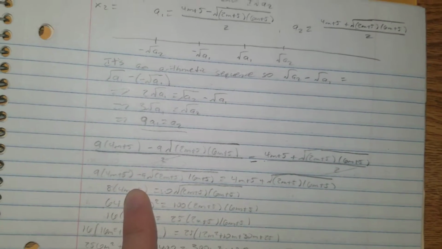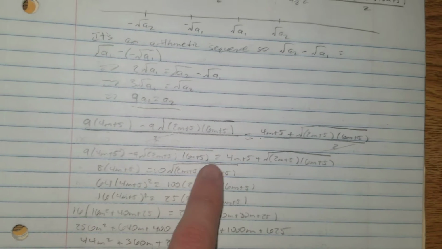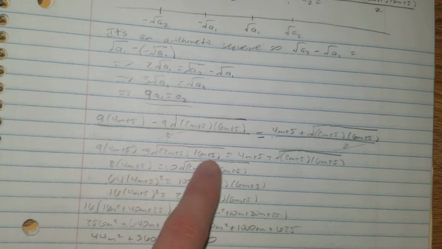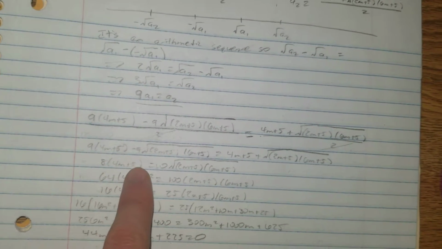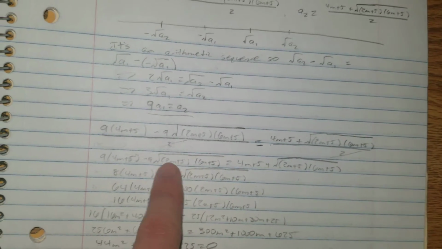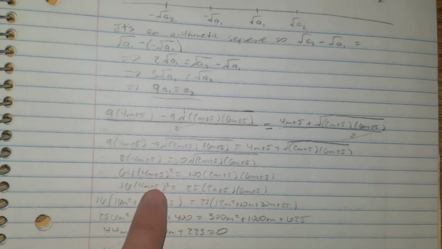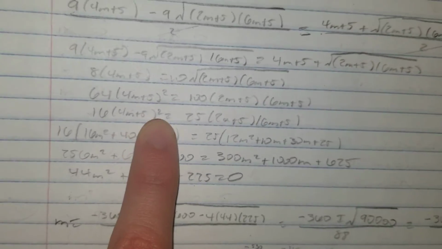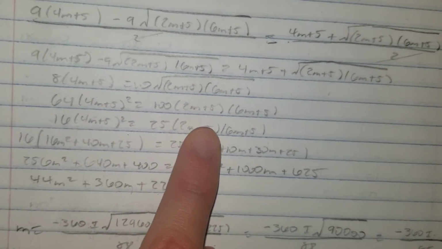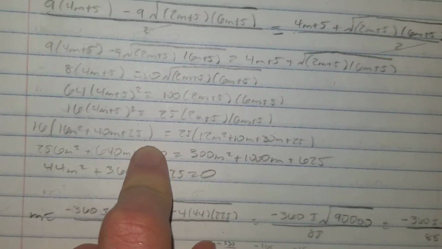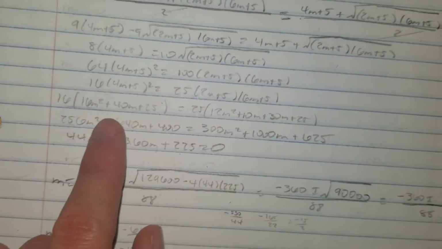And then just through algebra, you multiply by 2 on both sides, subtract 4m plus 5 to get 8, 4m plus 5, and you add 9 times the square root over here. Square both sides, you get 64 times (4m plus 5) squared equals 100 times (2m plus 5) times (6m plus 5). Divide by 4 on both sides.